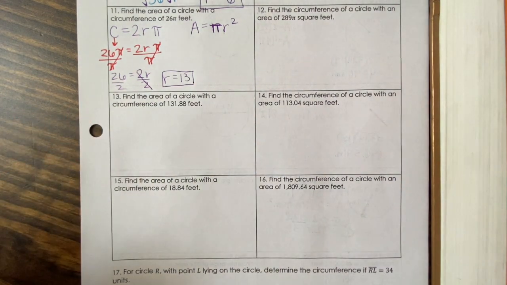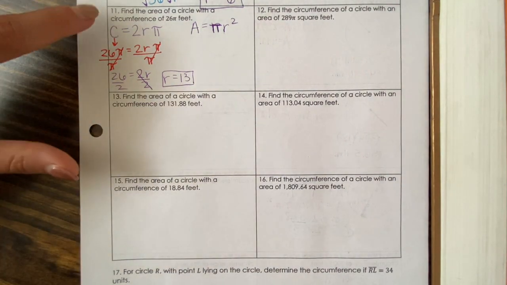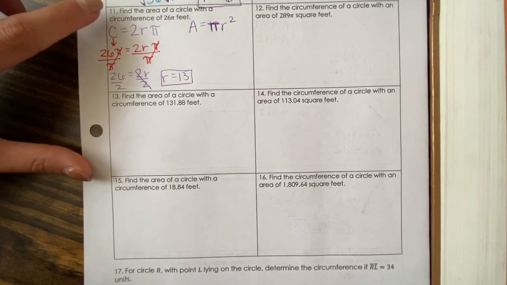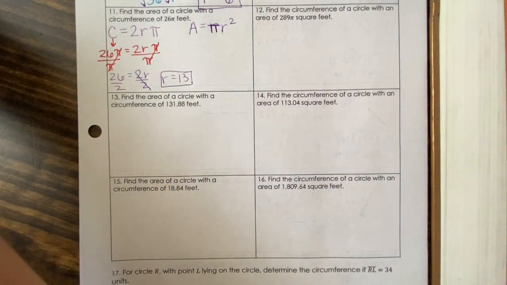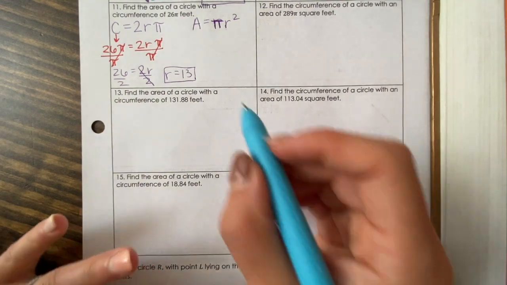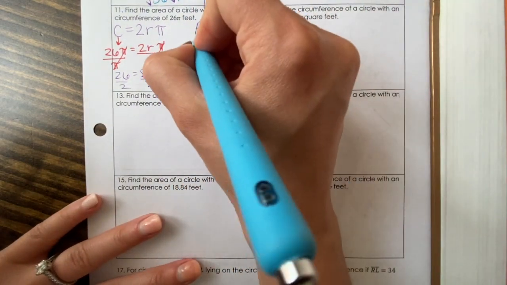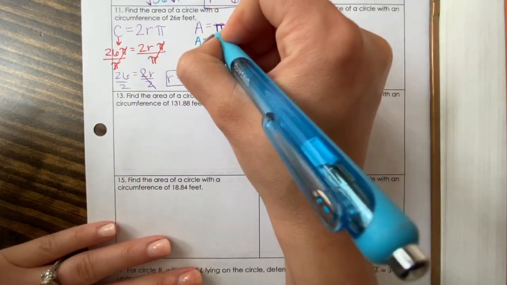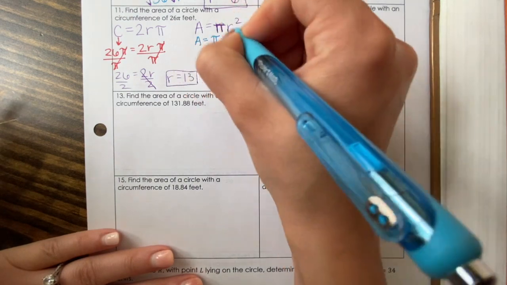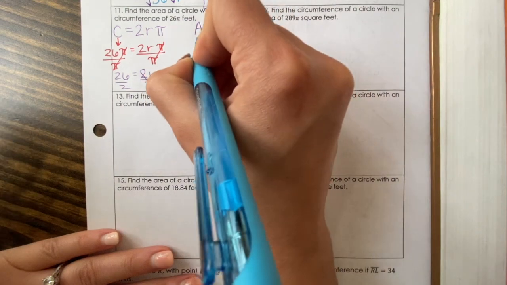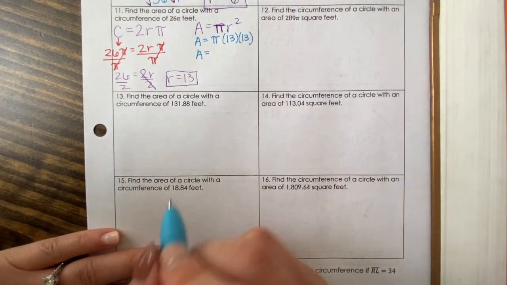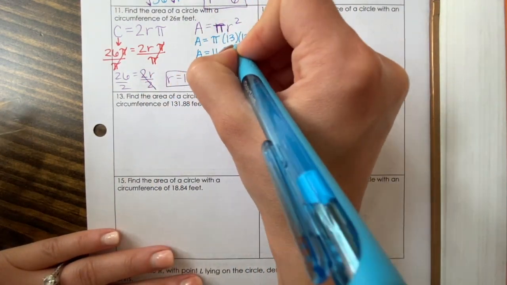Now, that is not your answer, so be very careful here. It doesn't ask what is the radius. It says find the area. So now that we have the radius, we can use it to find the area. Take this, plug it in. So the area equals pi times 13 squared, which would be 13 times 13. 13 times 13 is 169 times pi.